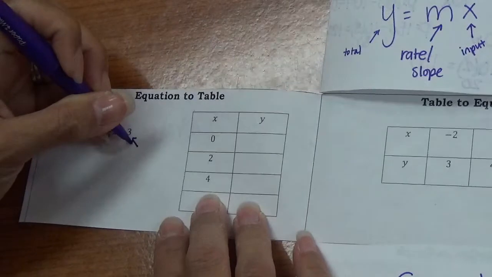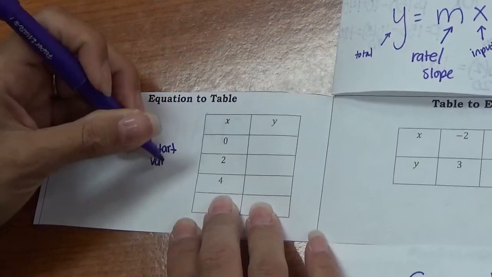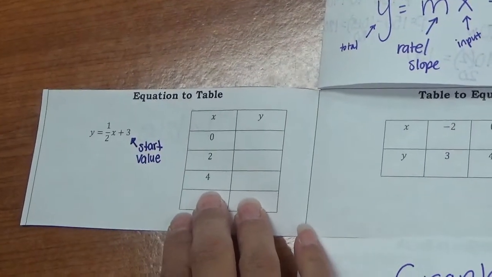Oh, this is pretty important. I'm going to write start. Look, this magic purple pen even makes my handwriting look amazing.